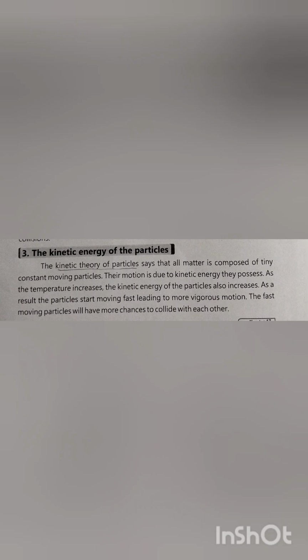The third factor is the kinetic energy of the particles. According to the kinetic theory of particles, all matter is composed of tiny, constantly moving particles, and this motion is powered by their kinetic energy. Raising the temperature increases the kinetic energy of the particles, causing them to engage in faster, more vigorous motion. Fast moving particles have a much higher chance of colliding with one another.